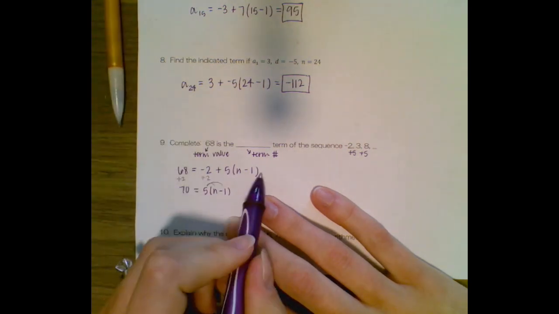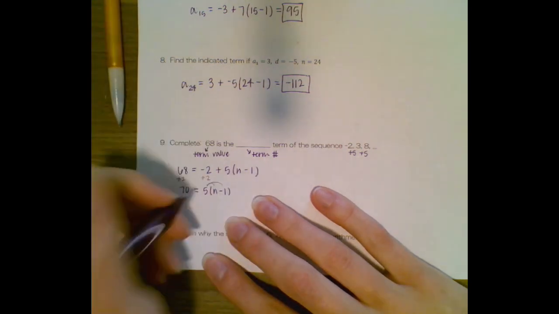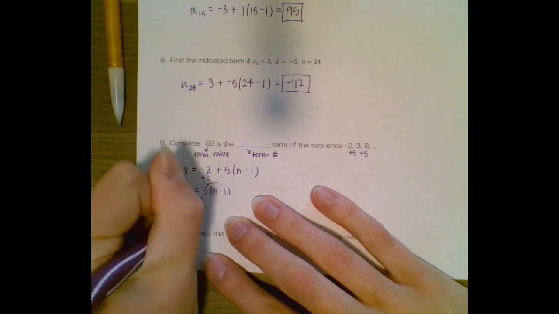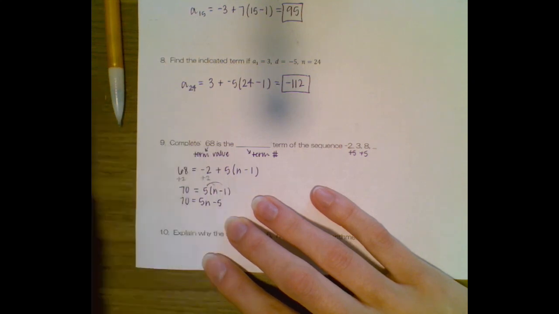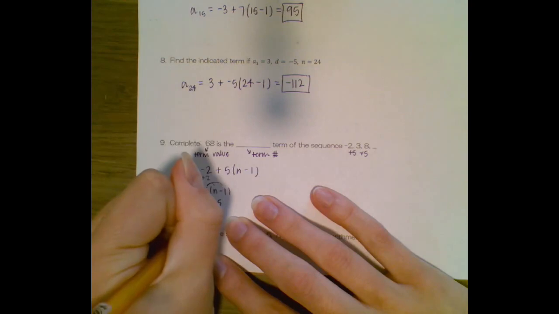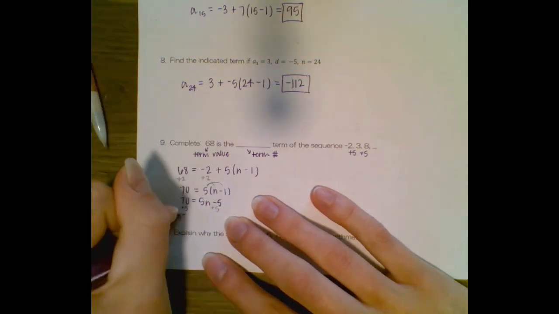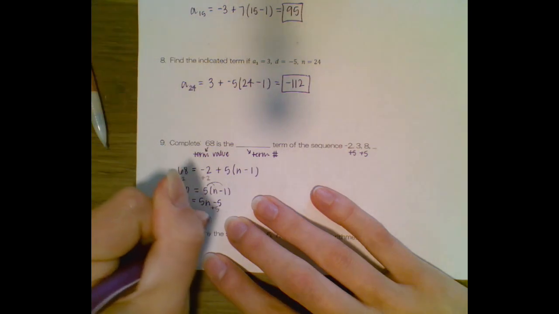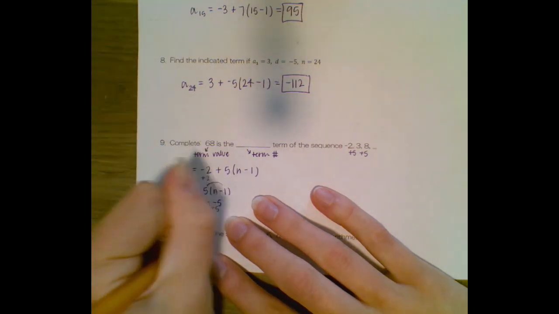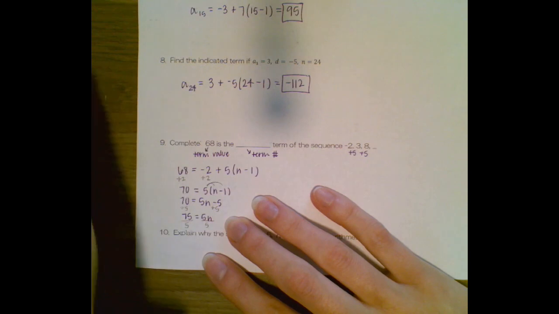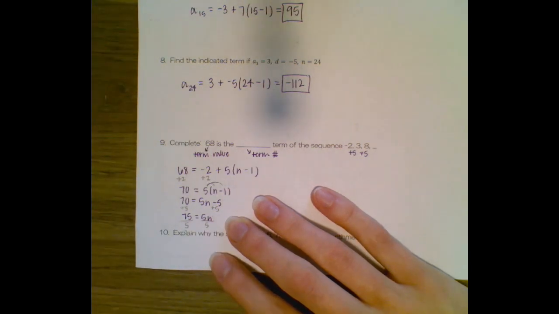If you guys want to do the distribution first and then the add 2, you can do that as well. It does not matter. So 5n minus 5. Now I'm going to add 5 to both sides. So I get 75 equals 5n. Divide both sides by 5. 75 divided by 5.